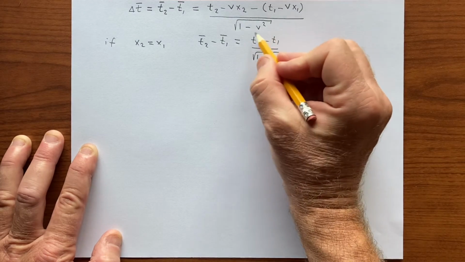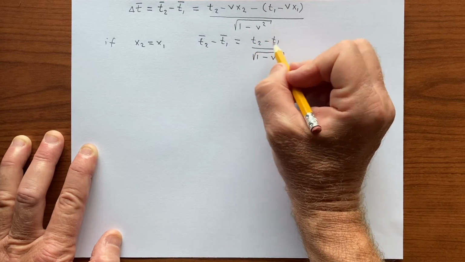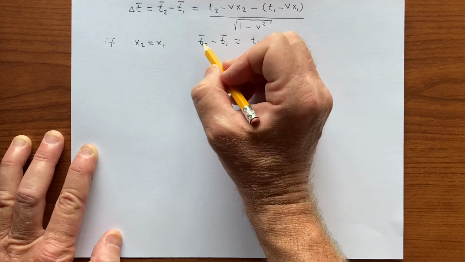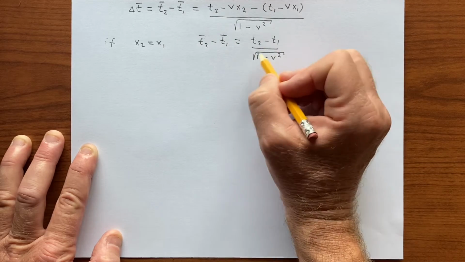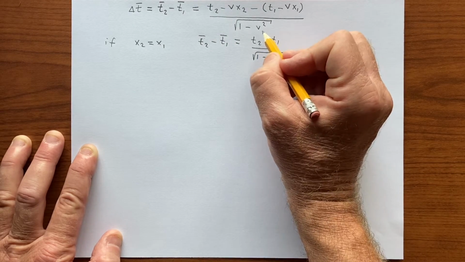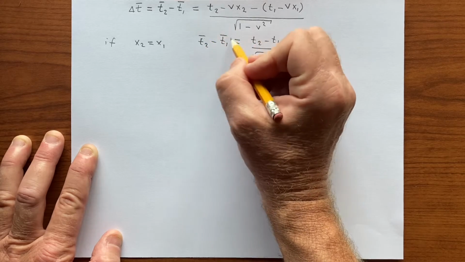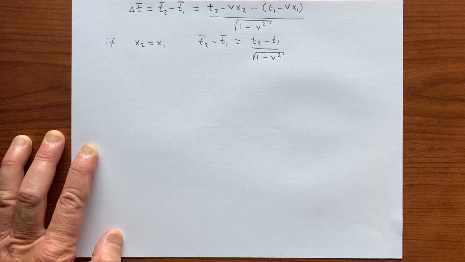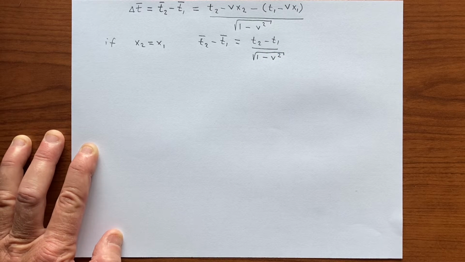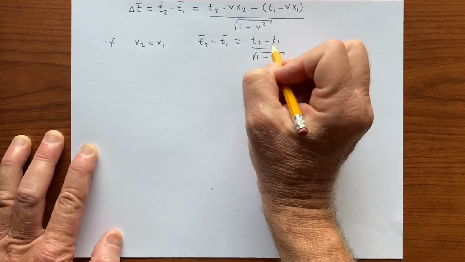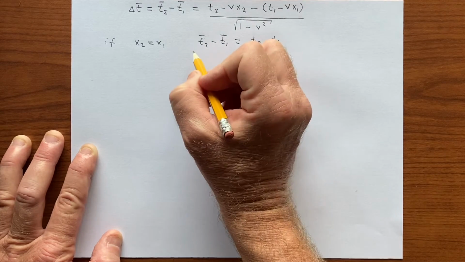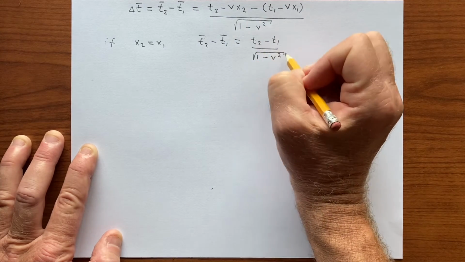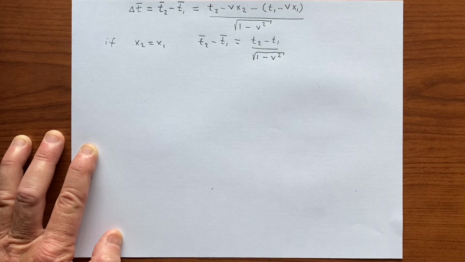So the interval of time, t2 minus t1, is related to that same interval, t2 bar minus t1 bar, by this factor. So this is greater than this, time is dilated. That's the time dilation factor. Right, so 1 second on one clock, this tick represents, say, 1 second, and the relationship between them is this. That's the time dilation factor.